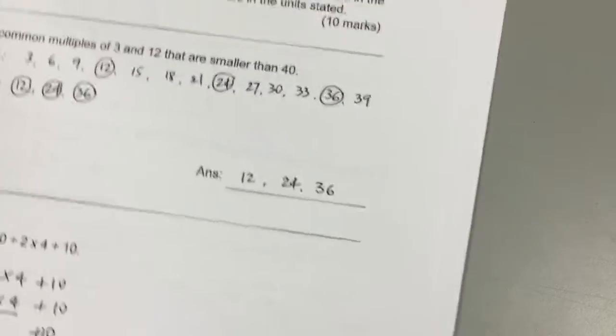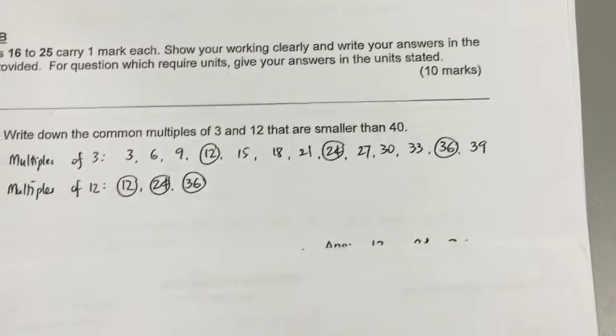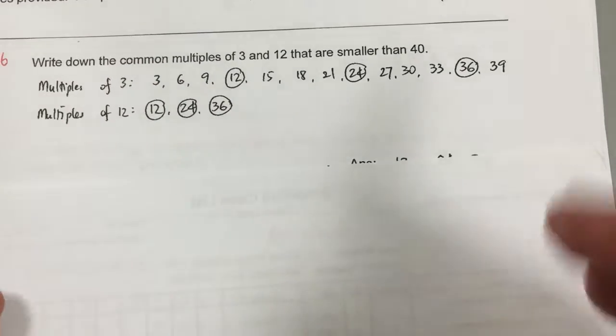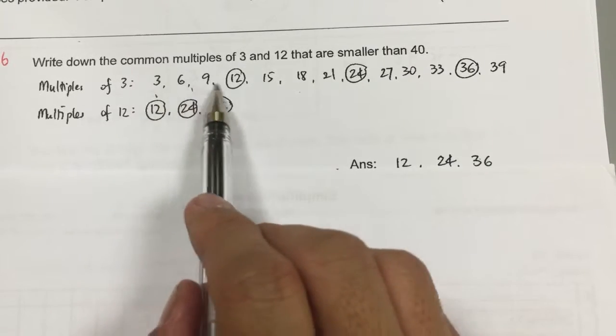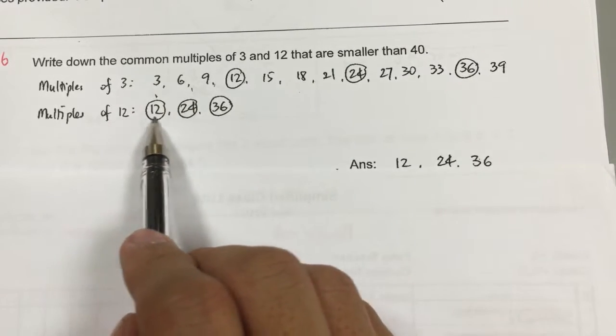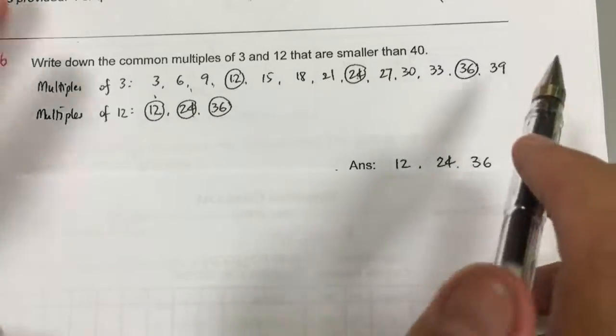Question 16, booklet B. Write down the common multiples of 3 and 12 that are smaller than 40. So you put the multiples of 3: 3, 6, 9, 12 all the way, and the multiples of 12. Check, the common ones are 12, 24, and 36.